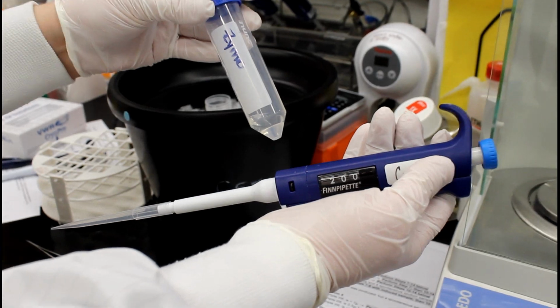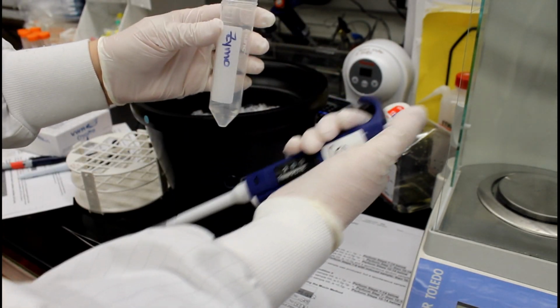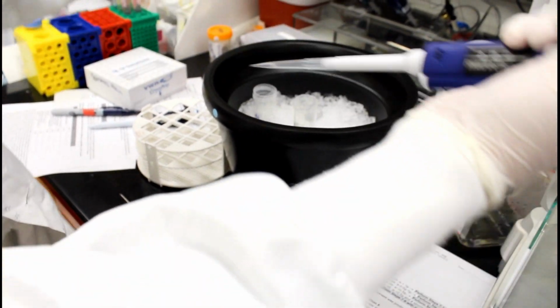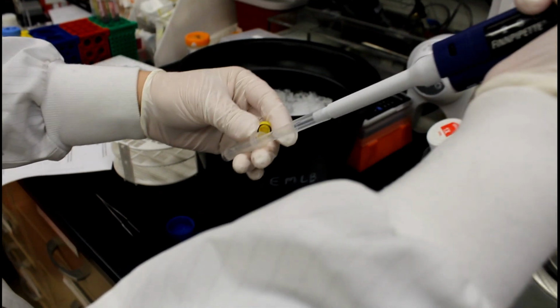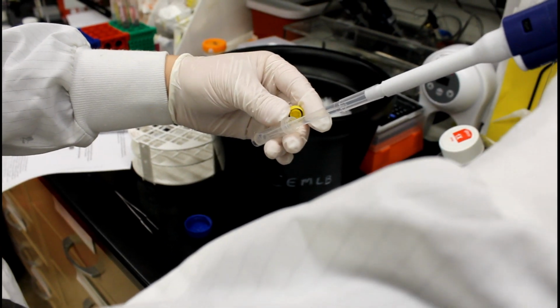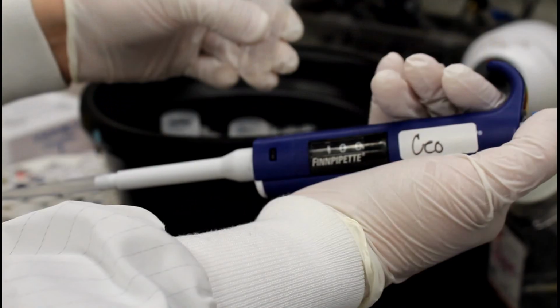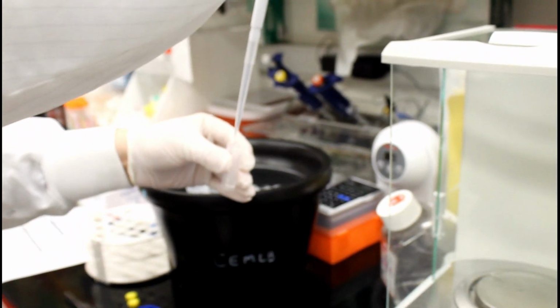Next, add 200 microliters of Zymo Research RNA DNA Shield to the sample and mix it. Next, divide the sample into 2 equal aliquots, 100 microliters each.